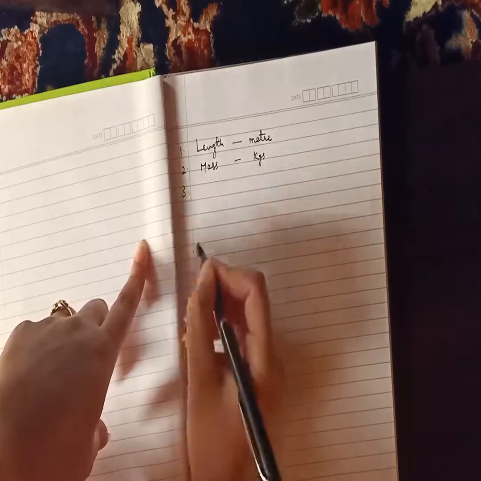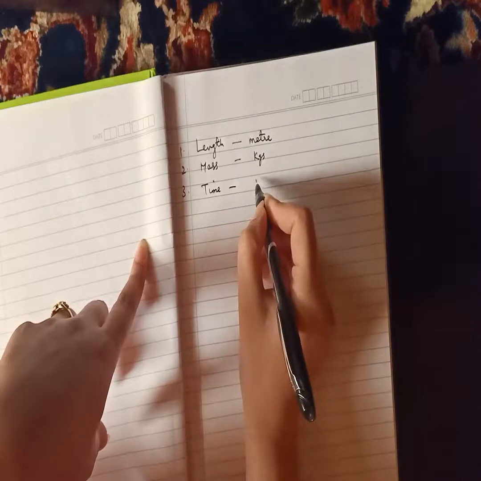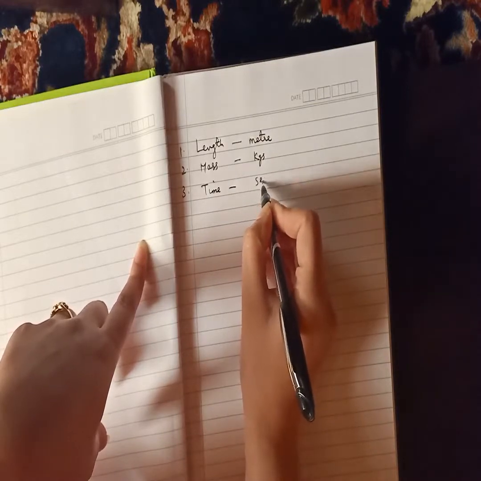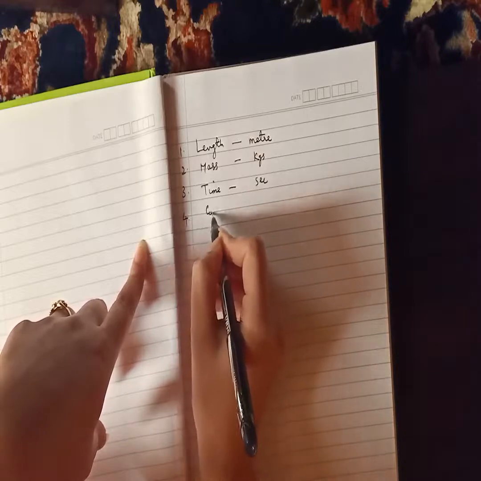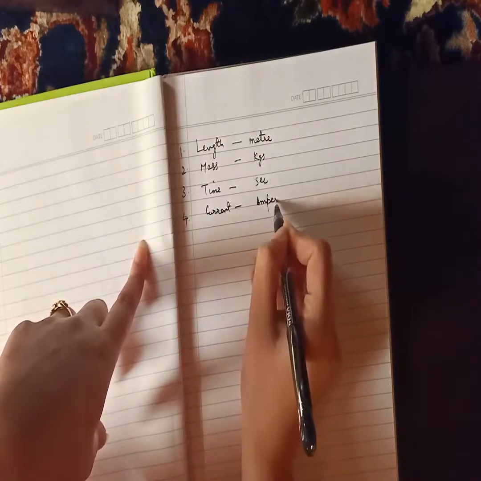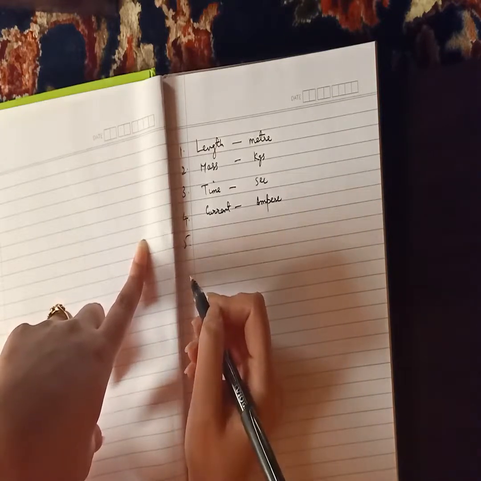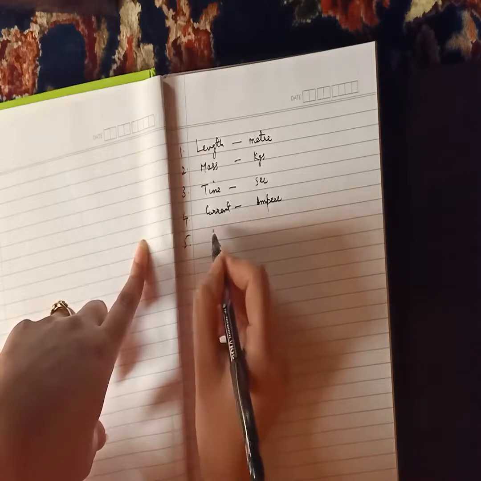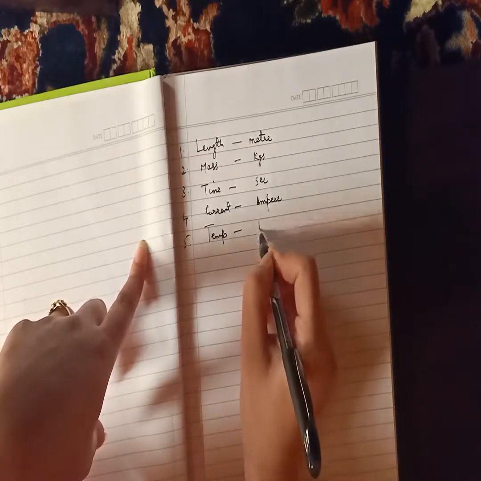Then another fundamental quantity is time, and we measure this in seconds. Then fourth is current, and its unit is amperes. Then fifth is temperature, and we measure it in Kelvin.